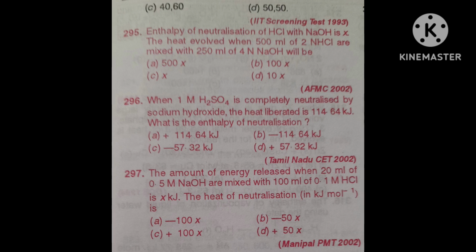1 M H2SO4 will produce 2 H+ ions. You just have to remember, it is equivalent to 2N. 1 M H2SO4 means 2N H2SO4. You remember. Then 1 M H2SO4 is completely neutralized by sodium hydroxide, and at that time the heat liberated is 114.64 kilojoule.